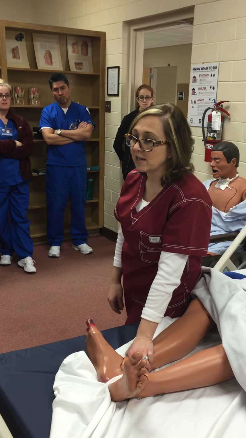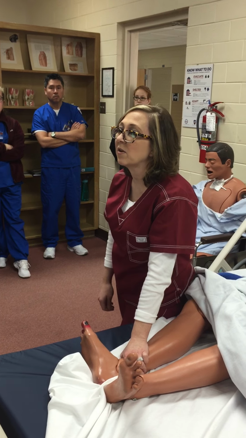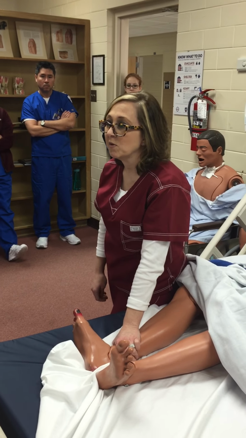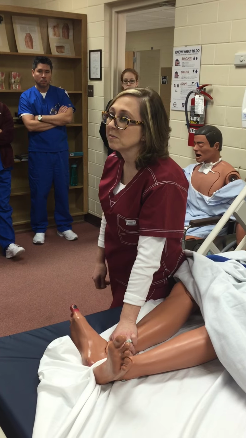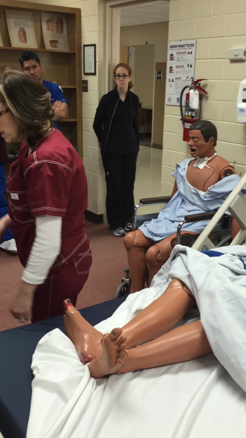And that's what the board's looking at, because they're wanting to incorporate into the boards now hands-on type stuff that you'll have to do to take your boards to pass your exams. So elevate the feet. Okay.